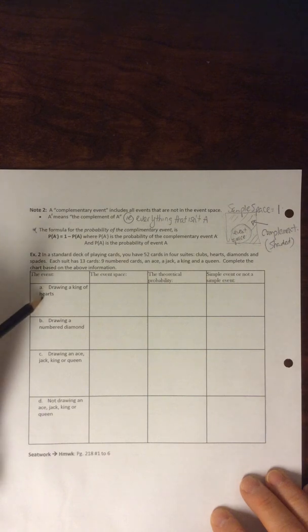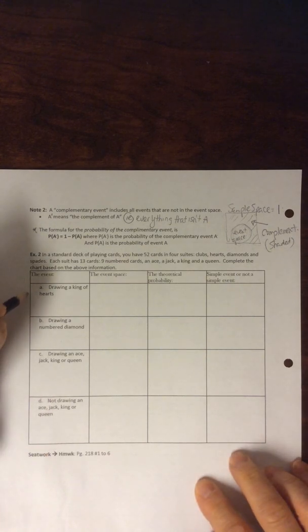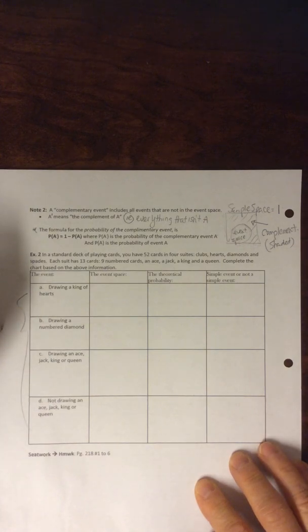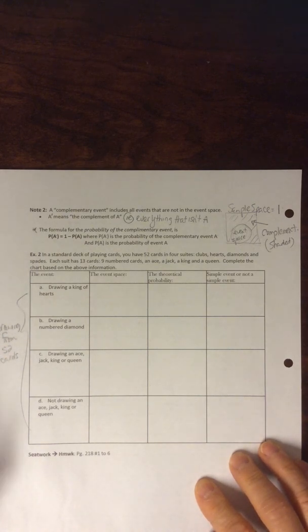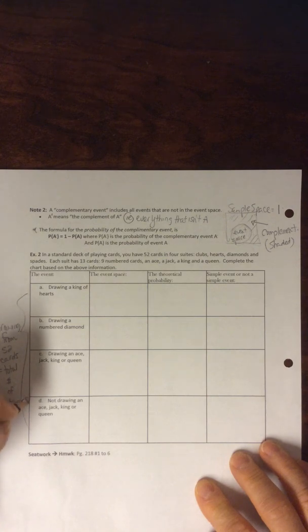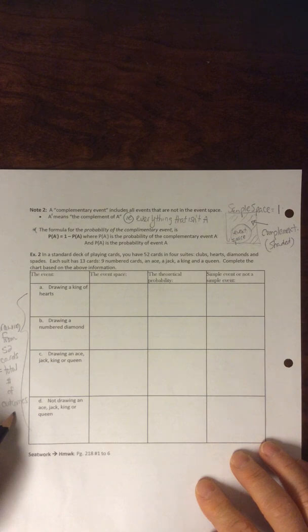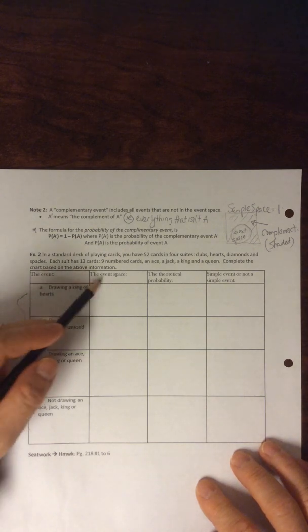Okay, so in every situation, we are drawing from 52 cards. That's really important because that is our total number of outcomes. Not just the outcomes we want, but even the number of outcomes that we don't want, okay? That number is going to show up in our denominator. All right, so we've got the event and the event space.